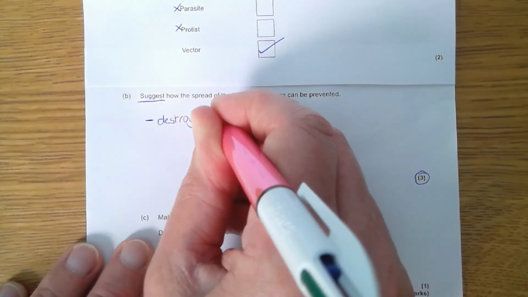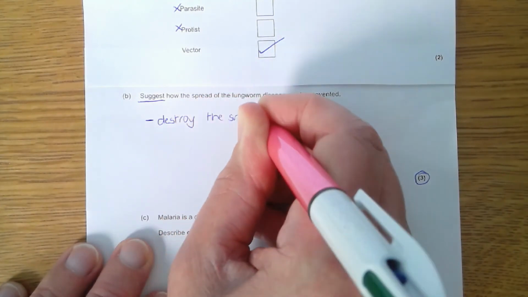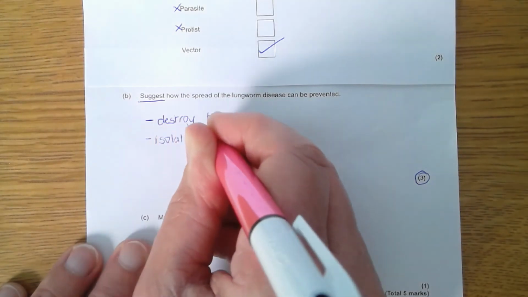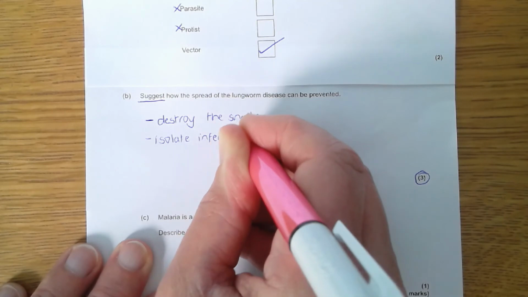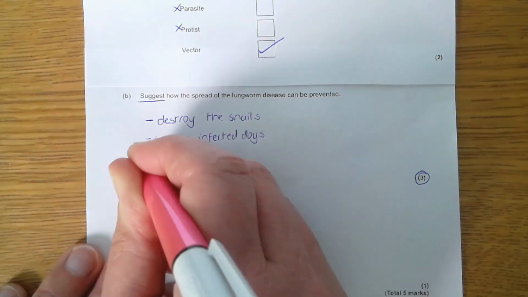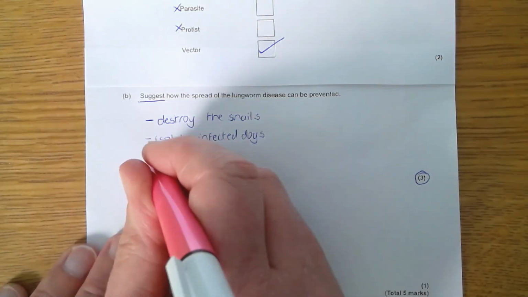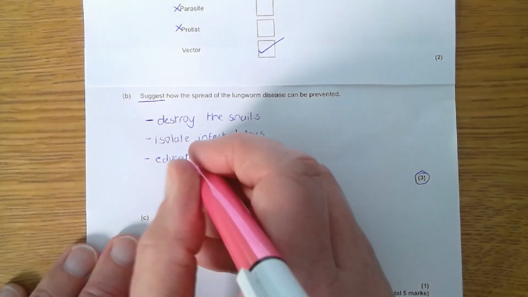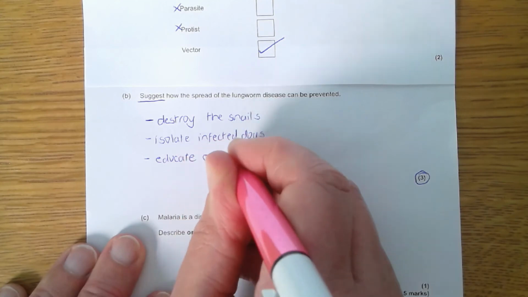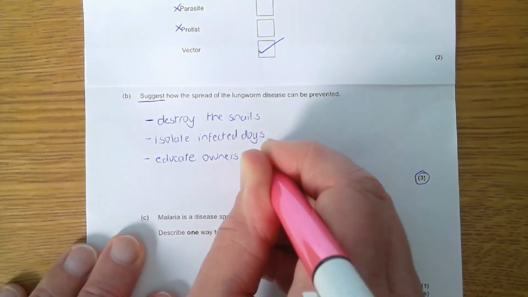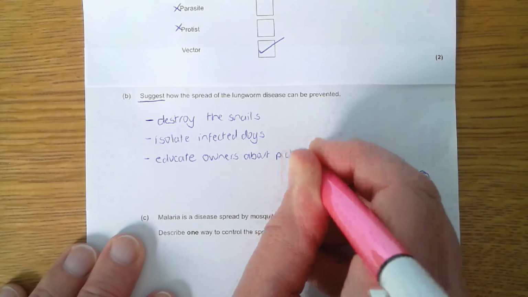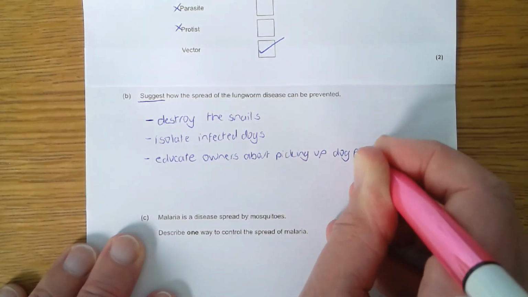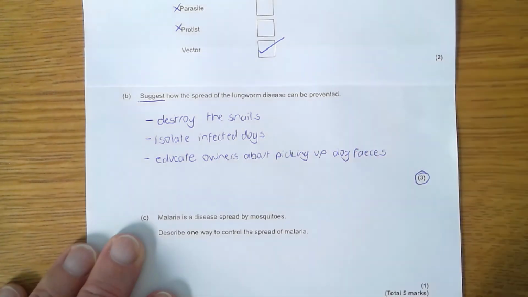Destroy the snails, isolate infected dogs, and we'll go for the last one, educate owners about picking up dog feces. Make sure you spell feces correctly.